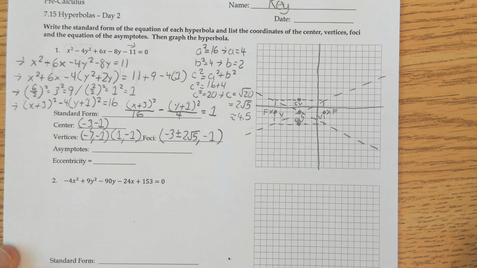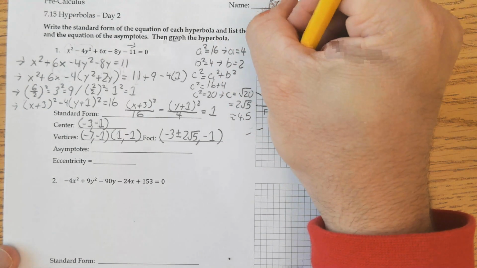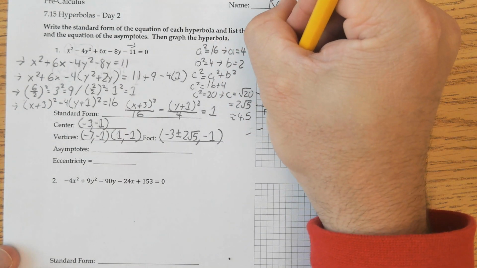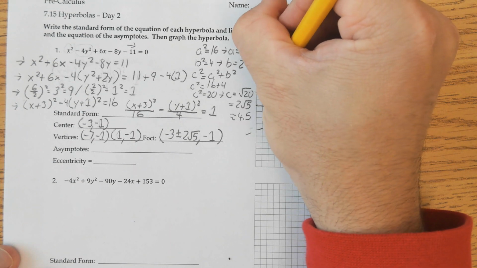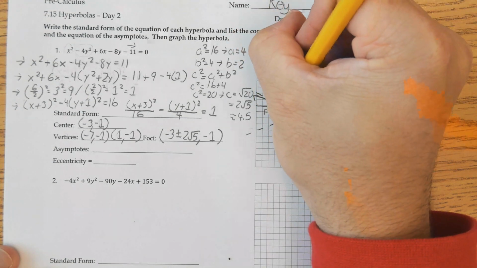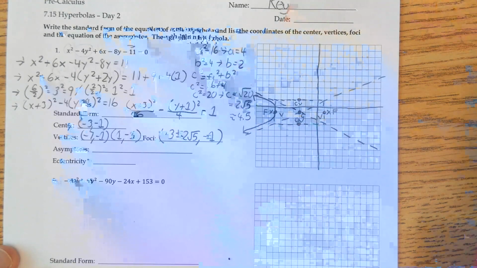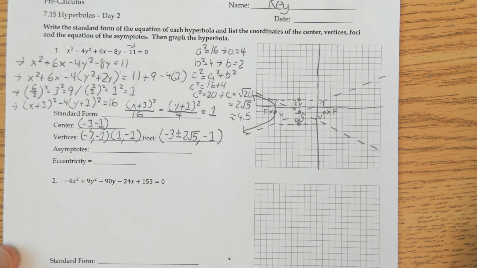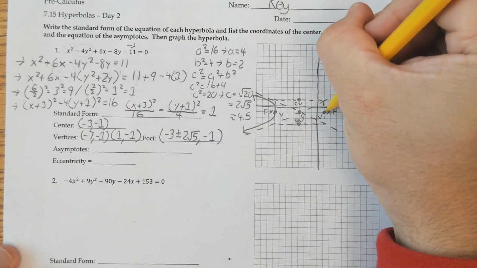And now all we do to draw the hyperbola part is we start at the vertices, and we just follow along the asymptotes. We don't ever go across the asymptotes. Don't ever go across.